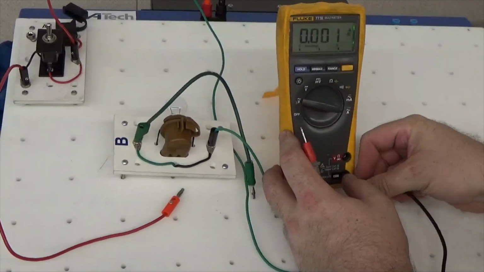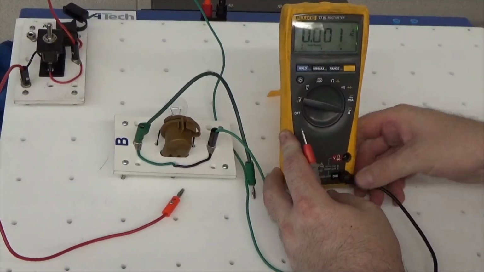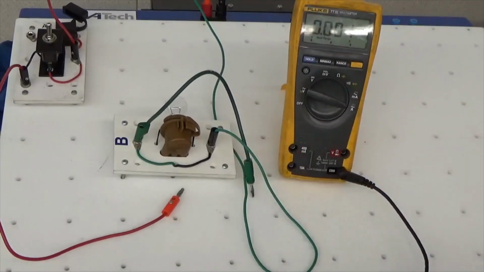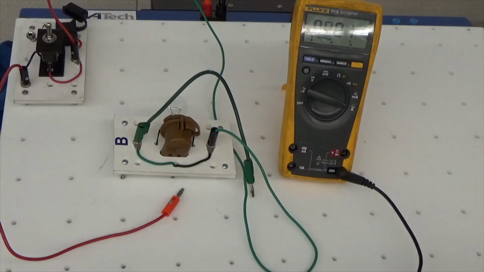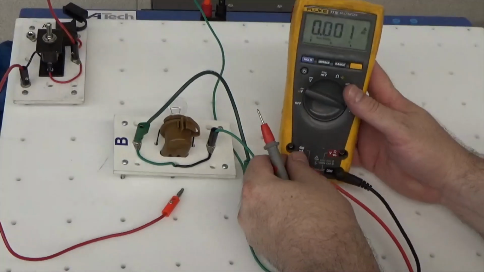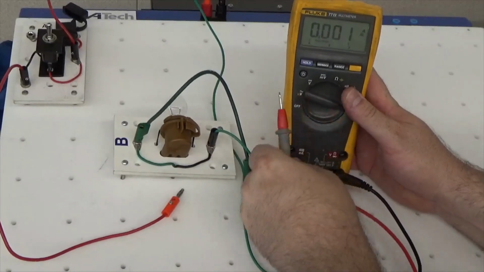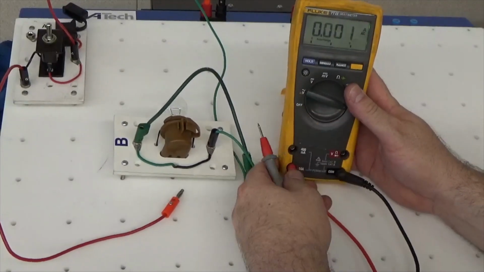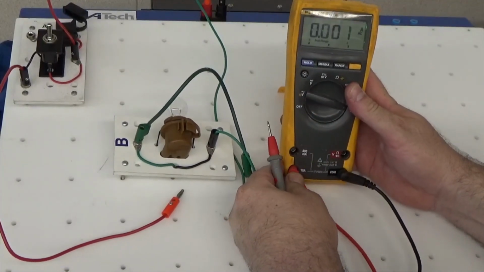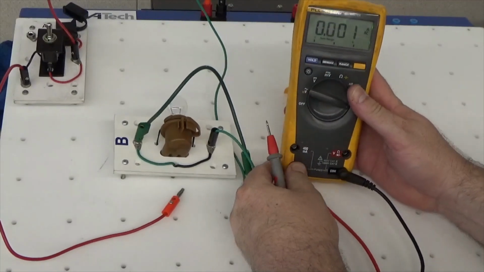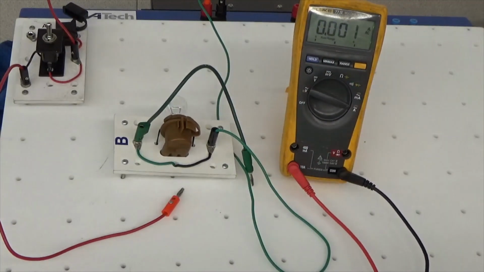Oops, that's a little stubborn. Okay, and then our positive lead is going to go into the amps port here. Again, this is a little stubborn. We may have to change our leads. Let's see what we get. Okay, hopefully we're connected. Let's find out.